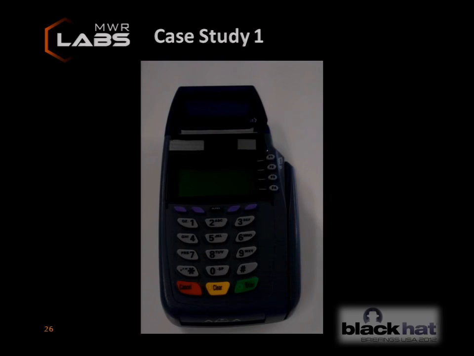So the first payment terminal is this one. You might have come across this terminal if you like to buy your coffee at your coffee shop around the corner, on any corner here in the US. It's also very widely used in the UK. In the US, you would swipe your card; in the UK, you will use chip and PIN on these terminals.